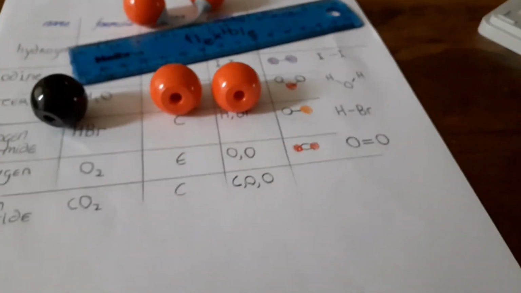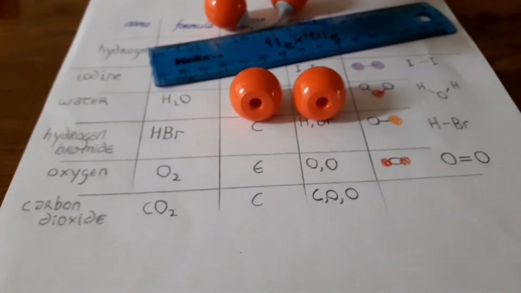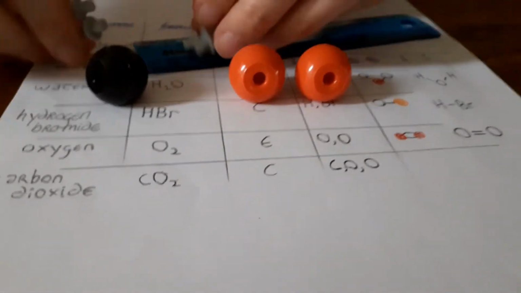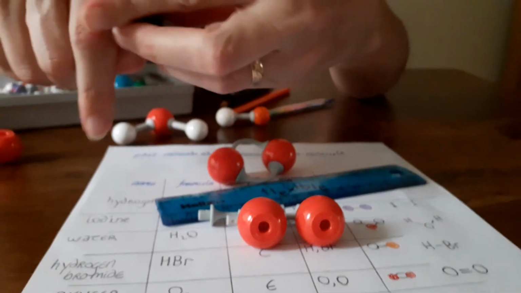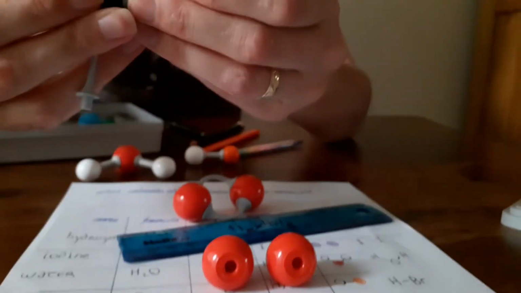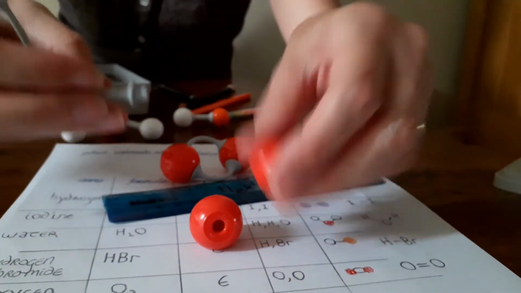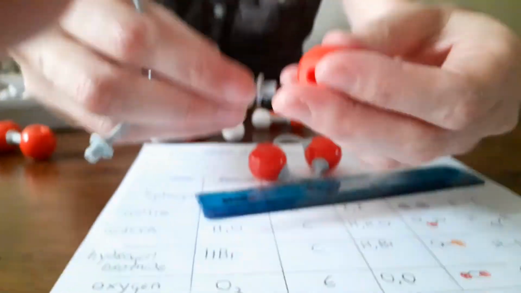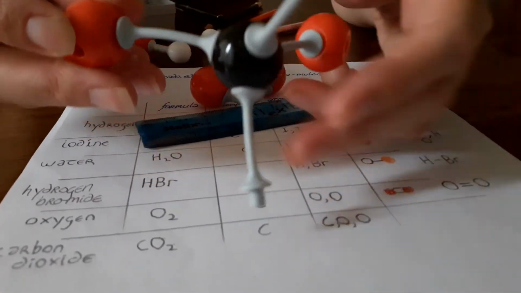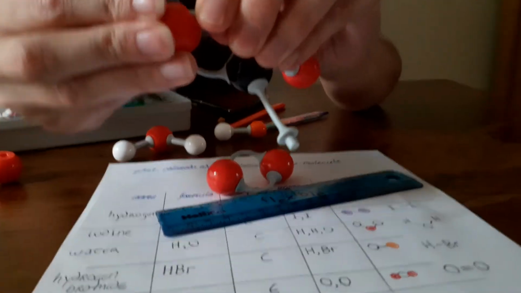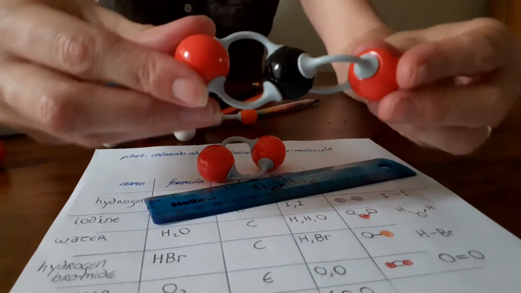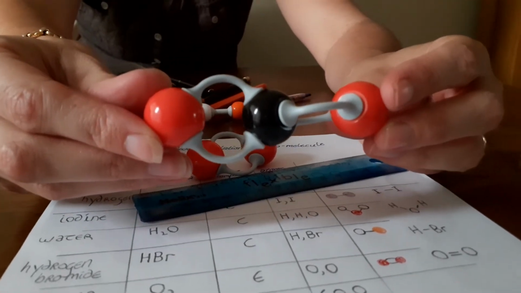Okay, so how's this going to fit together? Carbon has got 4 holes, 4 places for it to join. So let's fill all of those, because we've got a feeling that everything's going to be joined in here. Oxygen only has 2 places. This has got 2 spaces, this has got 2 spaces. Excellent. I love it when all the spaces match up. And this is what carbon dioxide looks like.